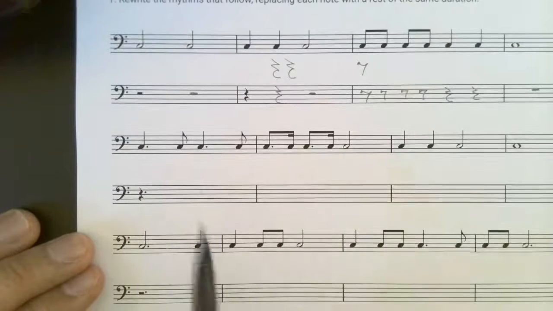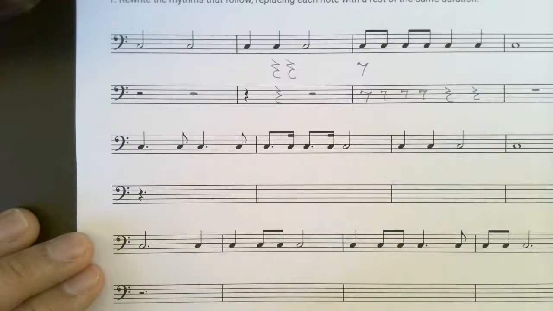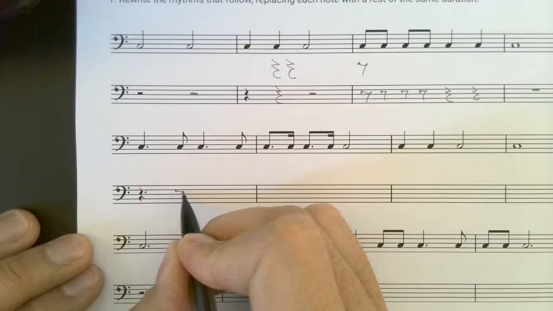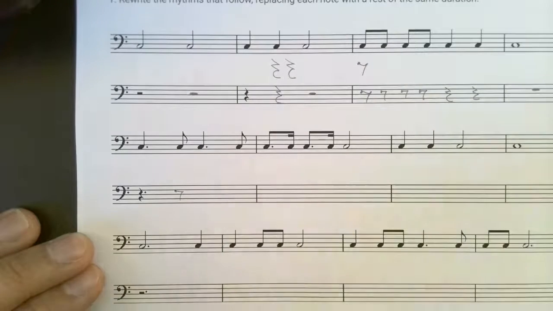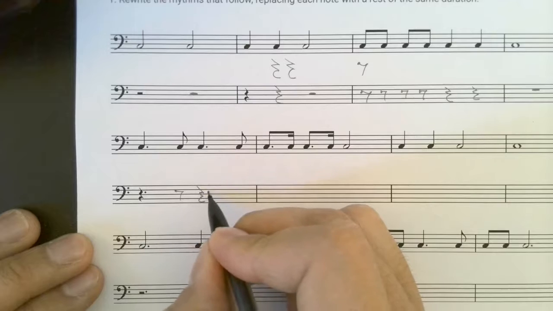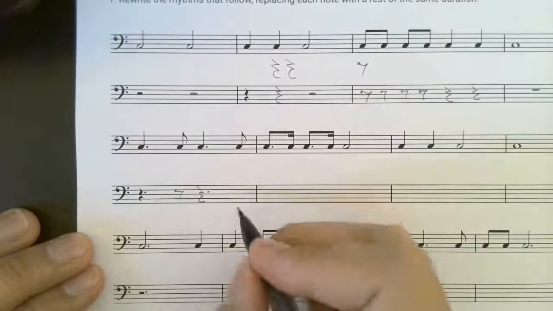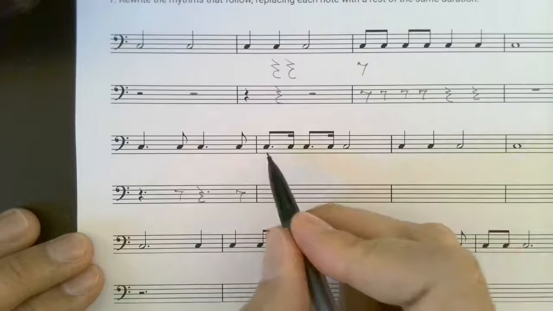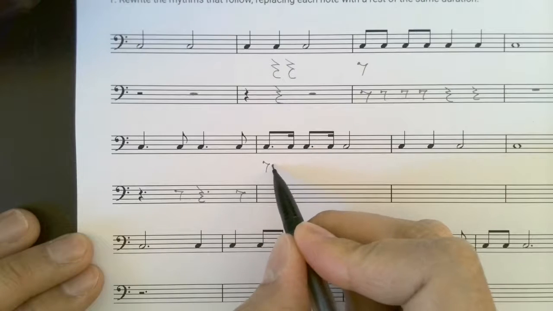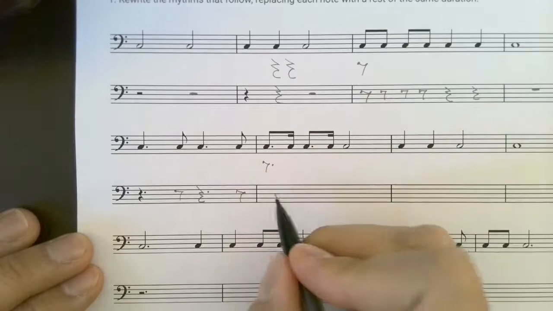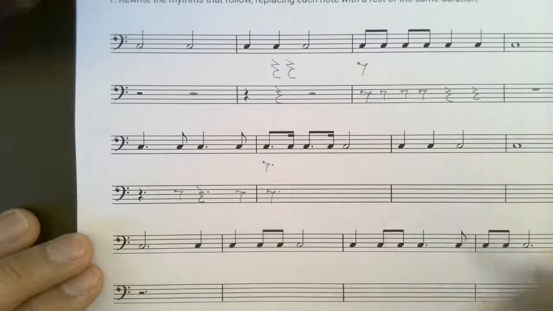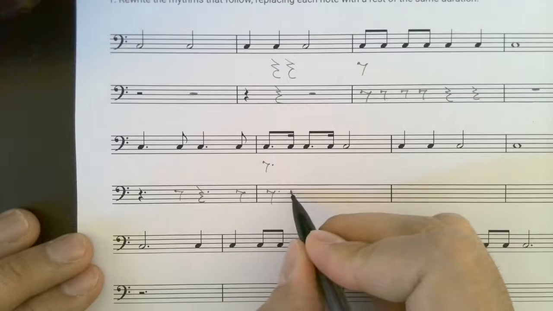We can also use dots on rests just as we did with notes. So you have a dotted quarter note here, which translates to a dotted quarter rest. Then you have an eighth note, also a dotted quarter rest, eighth note. Same thing here. I can add a dot to an eighth rest like that. So all I'm doing is a dotted eighth rest.